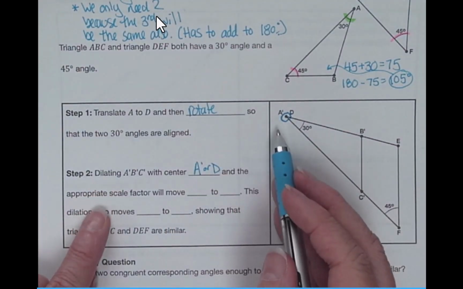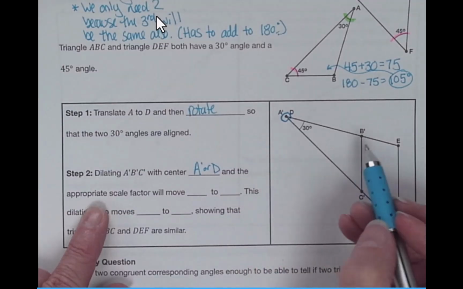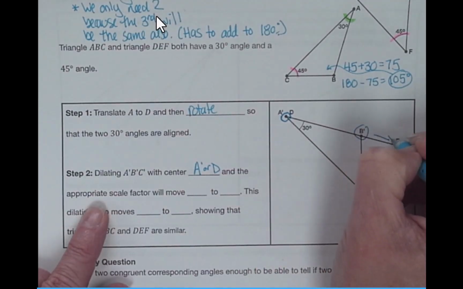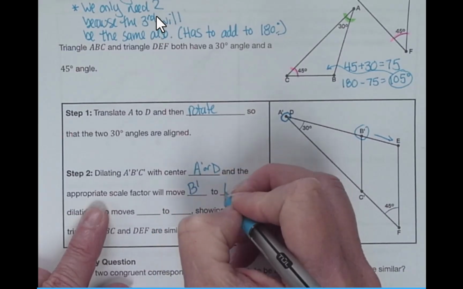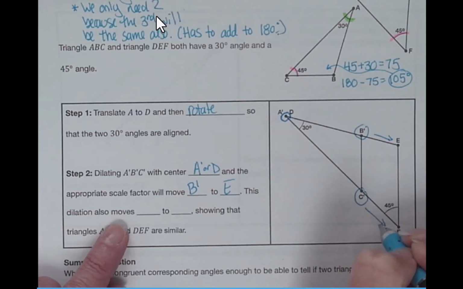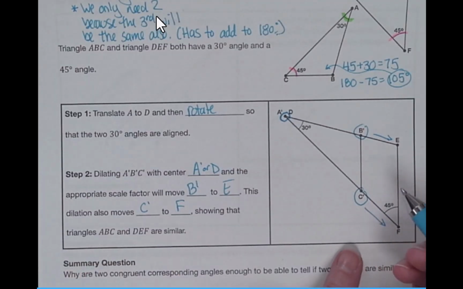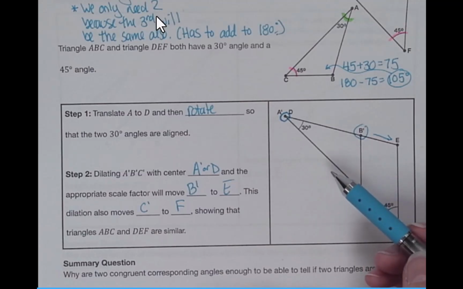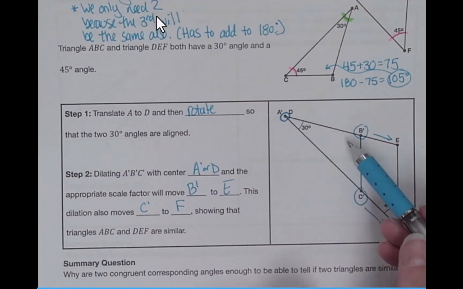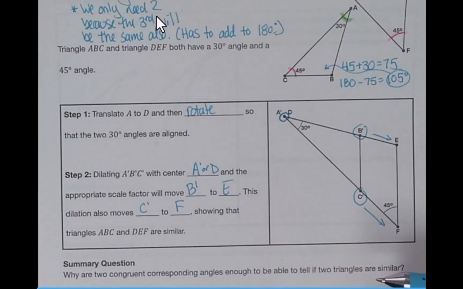If we dilate it with that center and the appropriate scale factor, we're not sure exactly what that is, but it will move B prime to E. And that dilation will also move C prime to point F. And that shows that these two triangles are similar. All I had to do is translate, rotate, and then dilate to get one figure to sit right on top of the other.